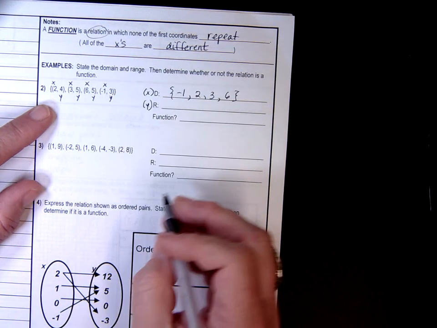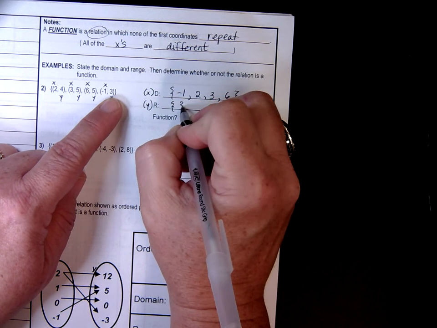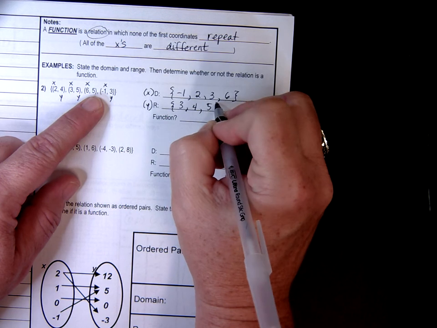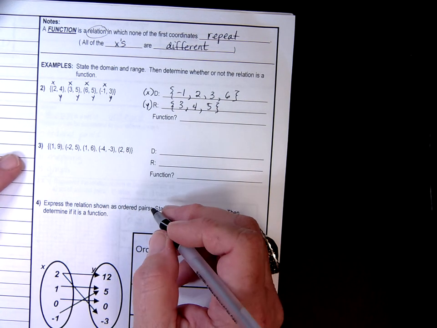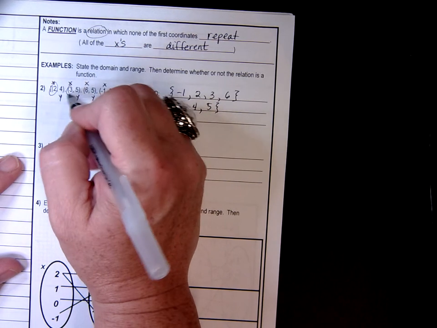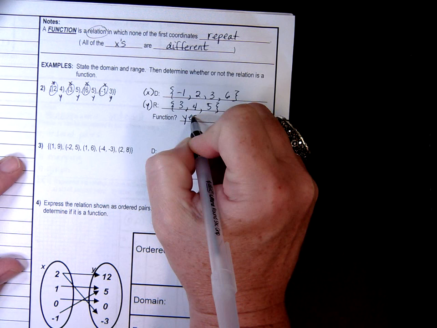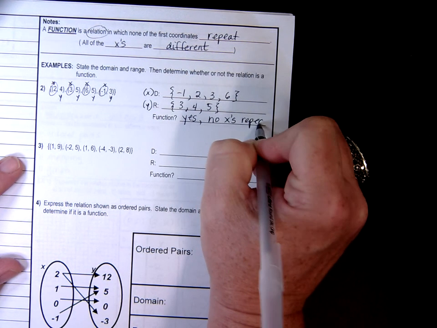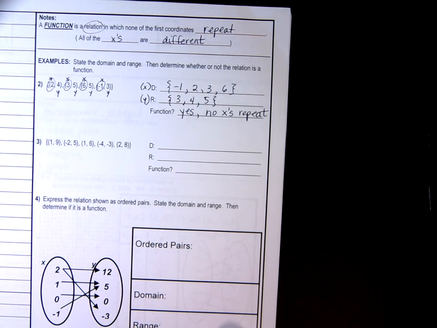And again, if we put them in order from least to greatest, 3 is our lowest number, 4, and then we have 2 5s, but we're only going to write it once. So, do we have a function? Look at your x's. Do any of them repeat? All of them are different, so yes, this is a function. No x's repeat. And it's always good to put the reason why you say it is or isn't a function.